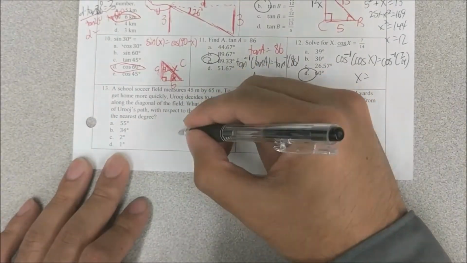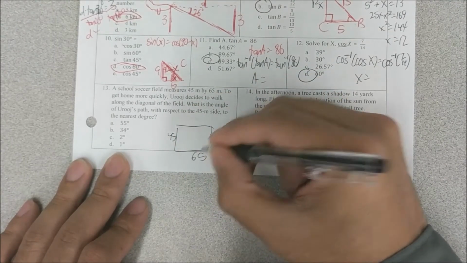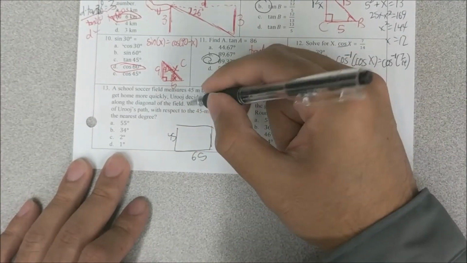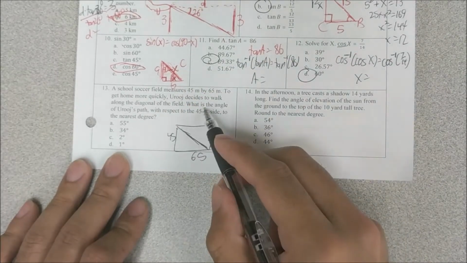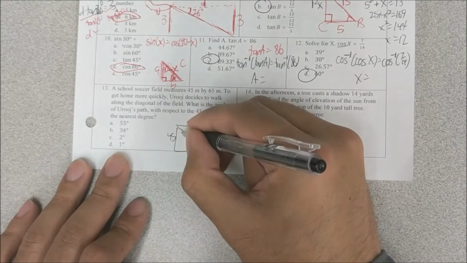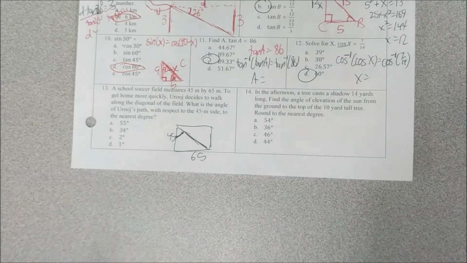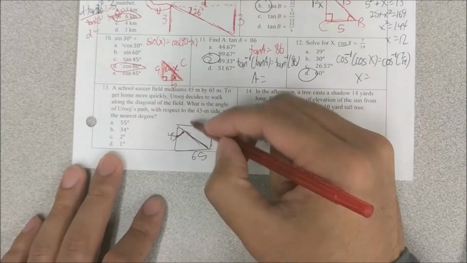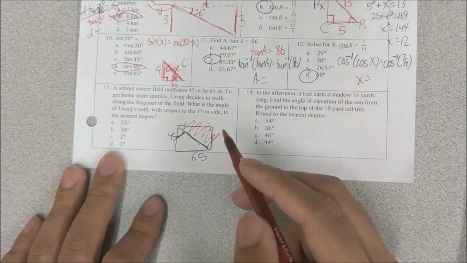Problem 13, we've got a rectangular soccer field, 45 by 65, and he is walking diagonally. And I want to know the angle with respect to the 45-meter side. So that means touching the 45-meter side. So for example, this angle. Okay, so I can ignore this part of the field now. Just look at the right triangle.